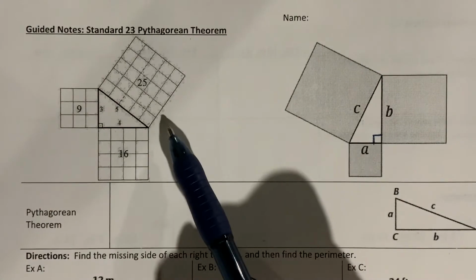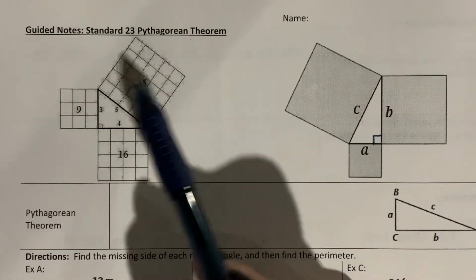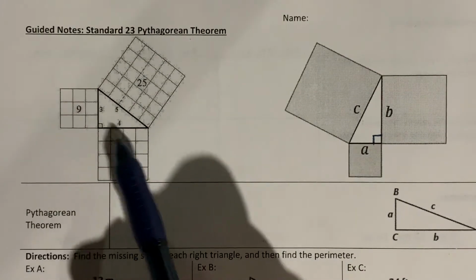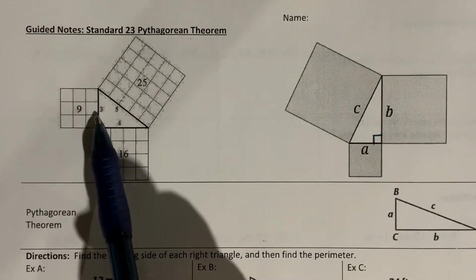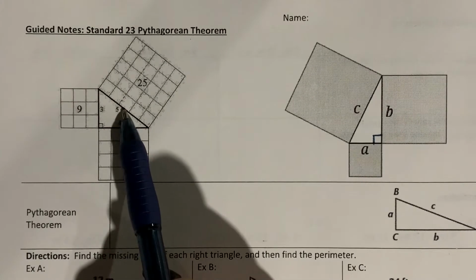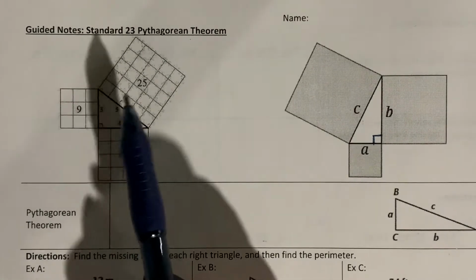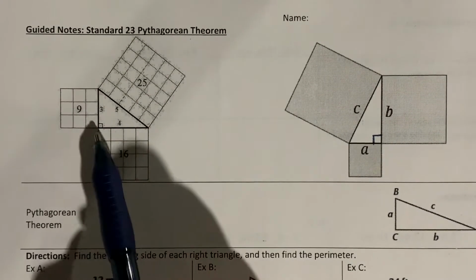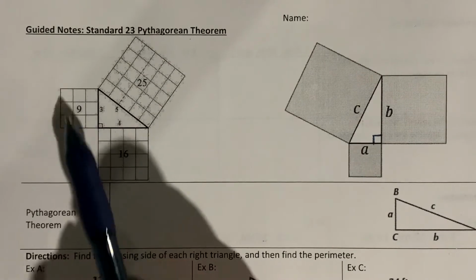If we look at the figure on the left, we can use this to talk about what this theorem tells us. So we can see we have three side lengths listed here. Our shortest side in the triangle is 3, the next in length is 4, and the longest side is 5 units. And then along the sides of the triangle, we have these squares here, these squares with little unit increments.